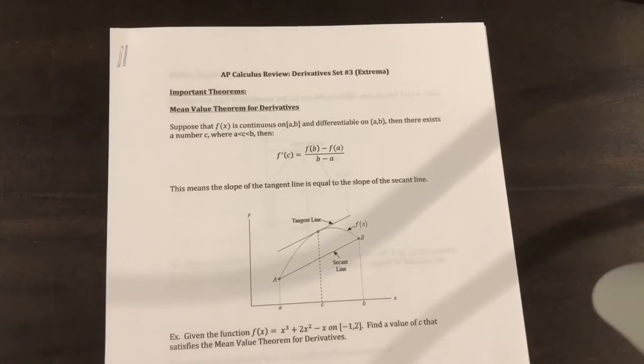Okay, in this lesson, we're going to be talking about extrema, which is your maxes and mins. This is a rather long lesson, so I'm going to make sure that I try and break it down into two parts, at least, maybe three. So the first important theorem that we're going to look at is called the Mean Value Theorem.